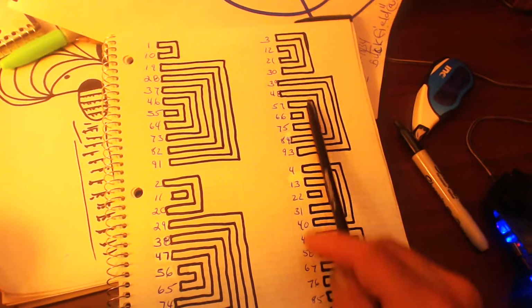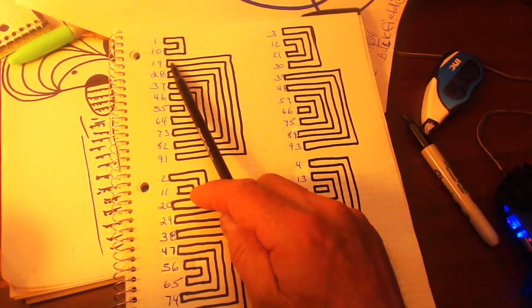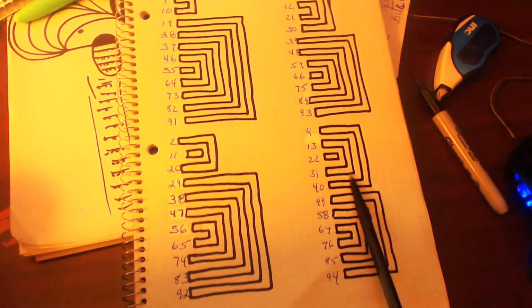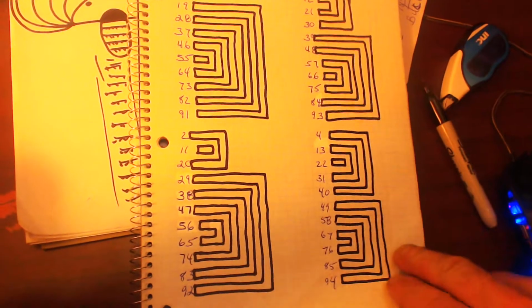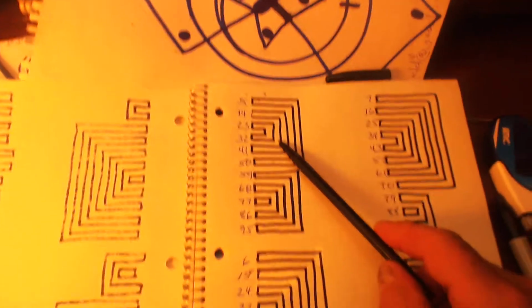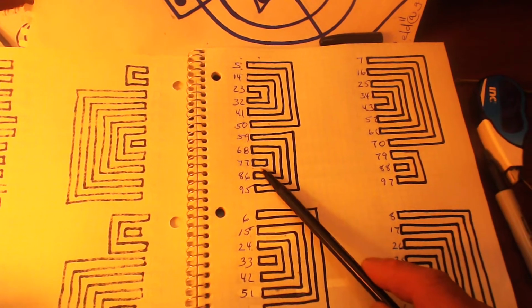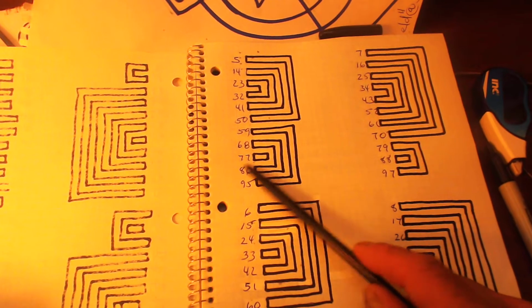So we have C and E. We have E and C. We come to number 5. We have C and E. And where does the E start and where is the E? What is this? This is the Christ.